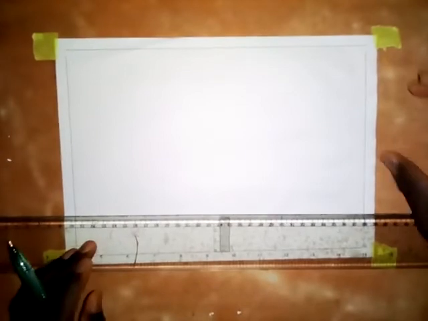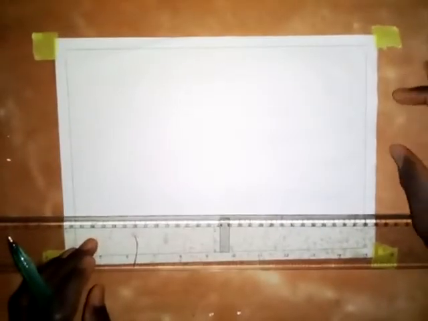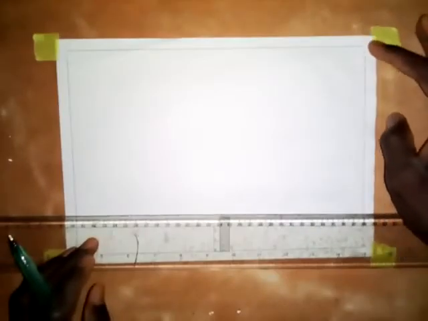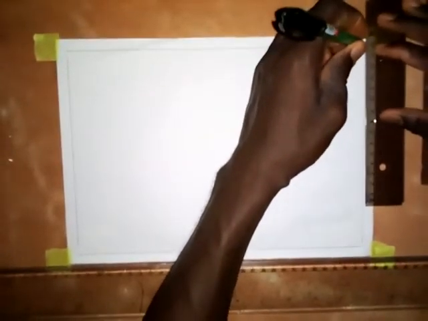All right. So the next thing I'm going to do is that if you look at the lines, the vertical line has not touched the horizontal line, both up and down. So I'll just connect them now. Okay.